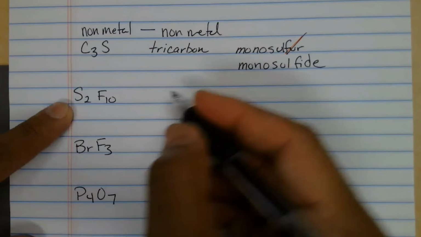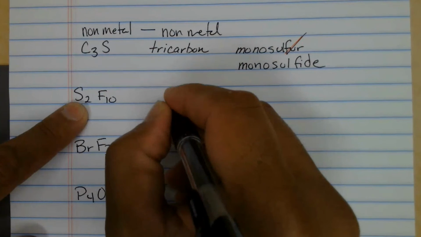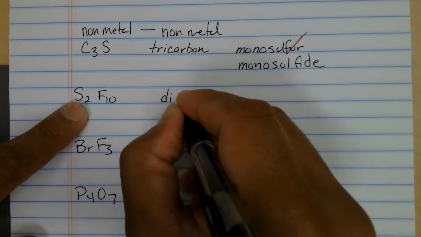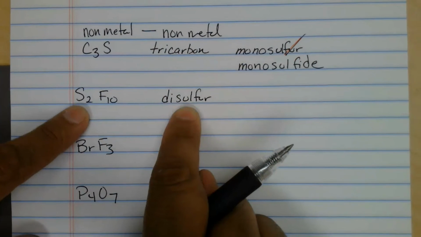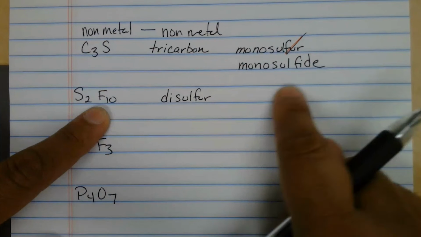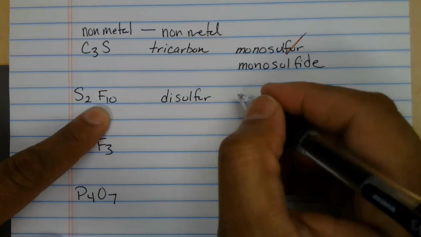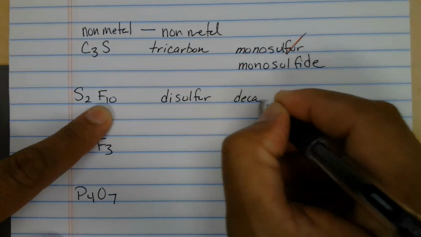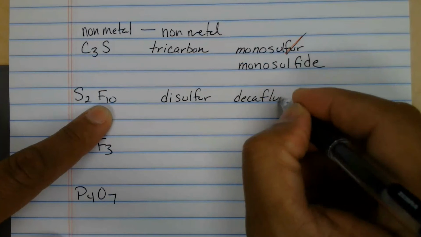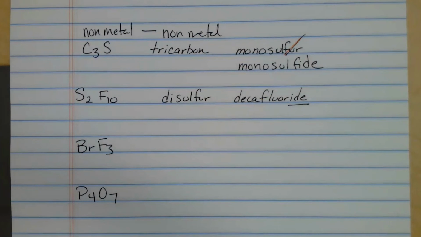S2F10. So this is a sulfur, and there's 2 of them. So we'll write disulfur. So we use the elemental name. The second element is where we change that suffix, and that's just a rule of these nonmetals. So this will be a 10, this will be a decafluoride. Disulfur decafluoride.